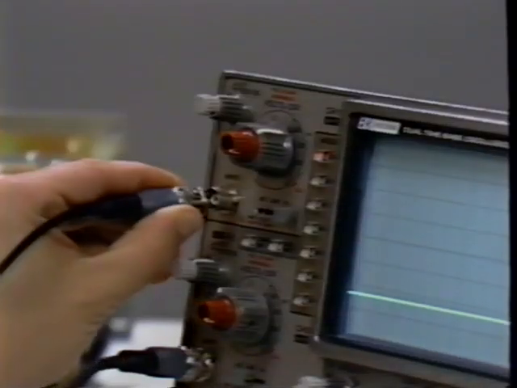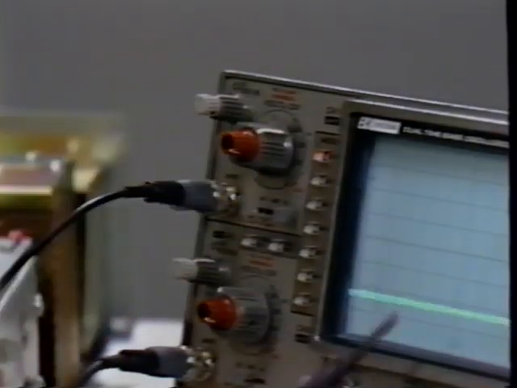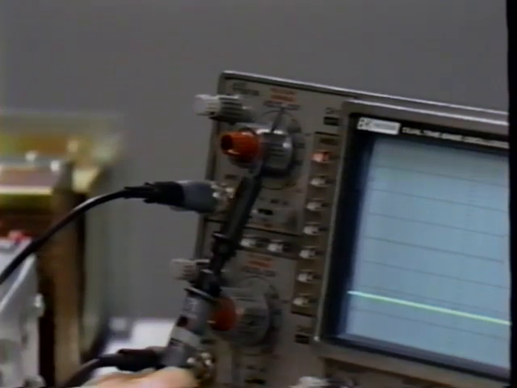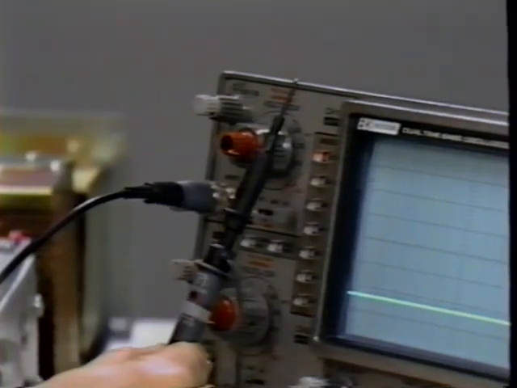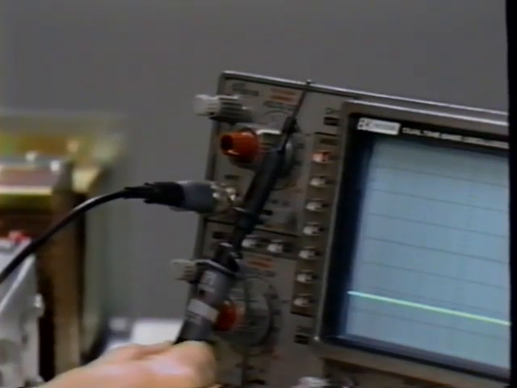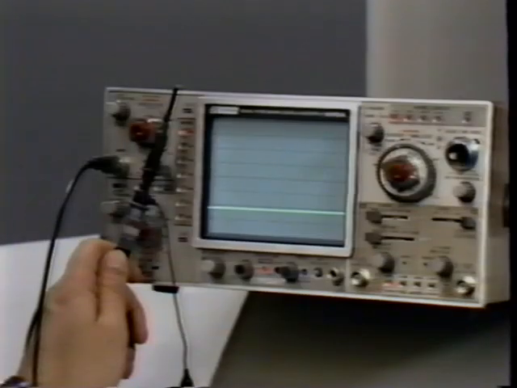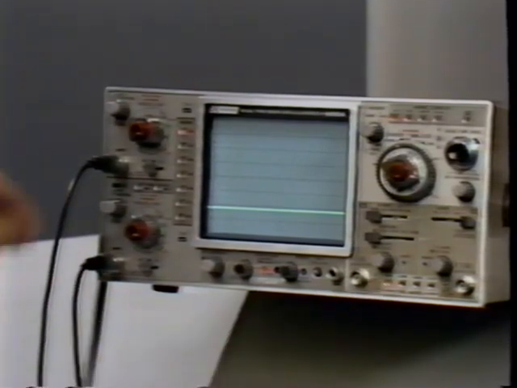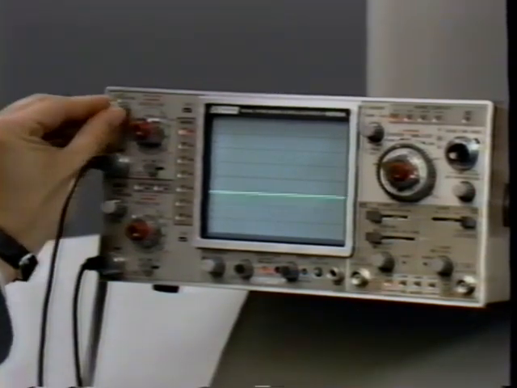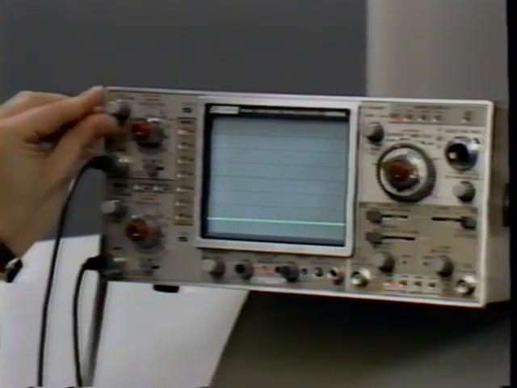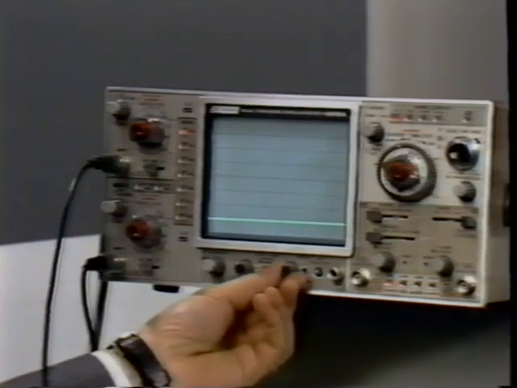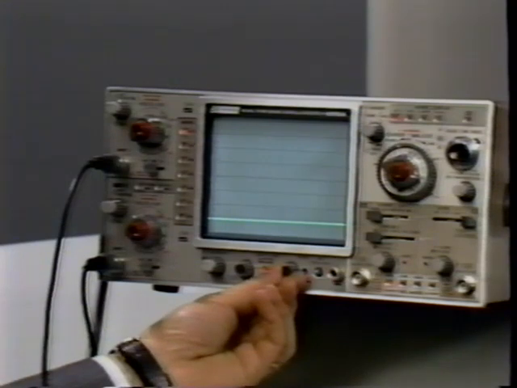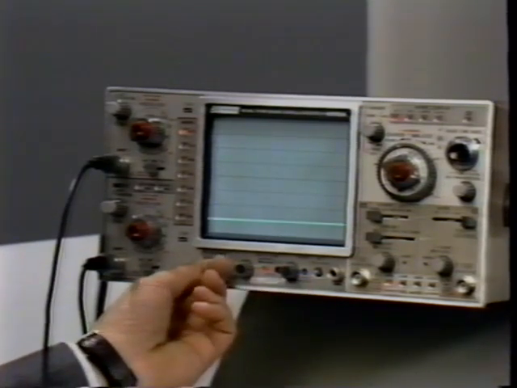Once you have established a ground point, the next step is to choose the vertical settings for your scope. Use ×10 probes unless the amplitude of the signal you're measuring is so small as to make this impossible. Next, set the input coupling switch to ground and the trigger setting to auto. This will produce a flat line display at the reference level on the screen. Move the vertical position control to set an appropriate reference point on the graticule.